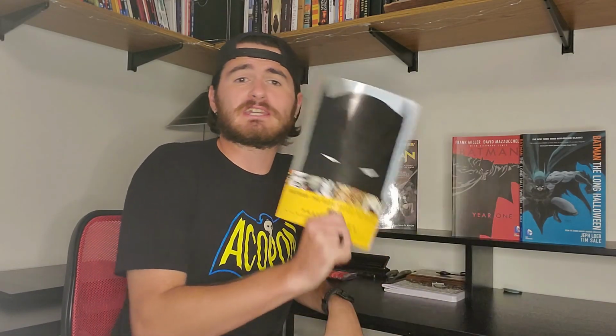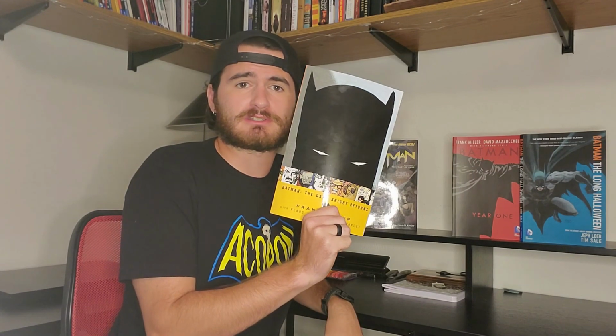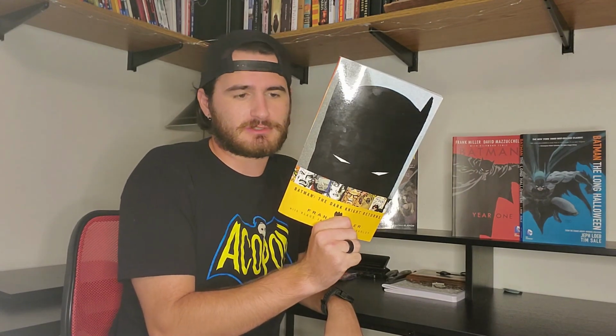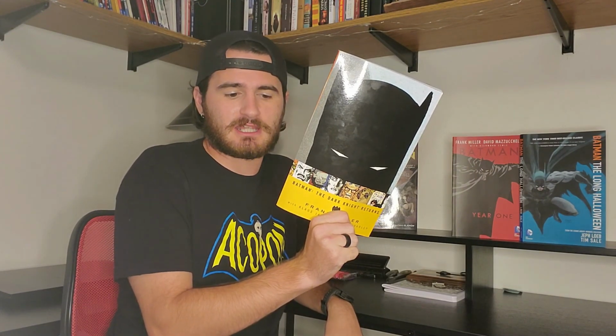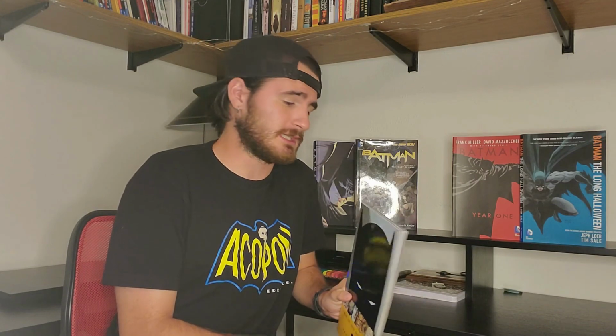Number 3 is The Dark Knight Returns, also by Frank Miller, now illustrated by Klaus Janson and Lynn Varley. If you are a fan of Christopher Nolan's The Dark Knight Rises, while reading this, you're going to notice that this book has a lot of influence on that movie. There's a few scenes in here that are almost taken beat for beat, frame for frame, and translated into film, and Nolan did a great job doing that.